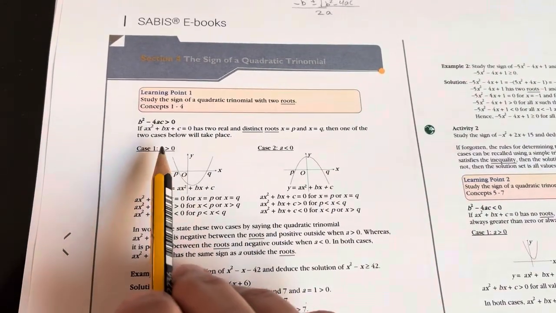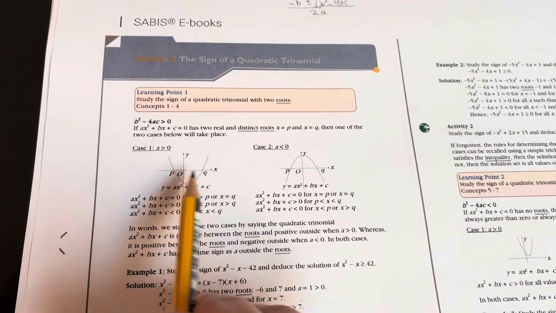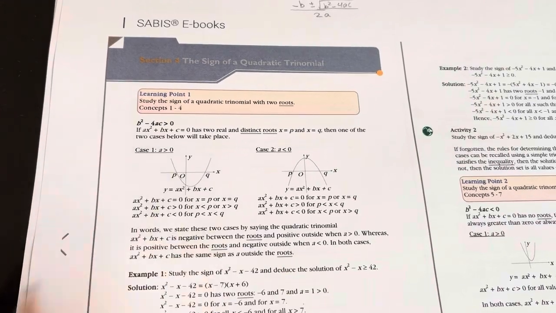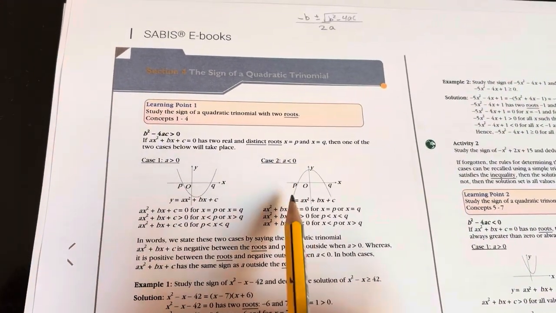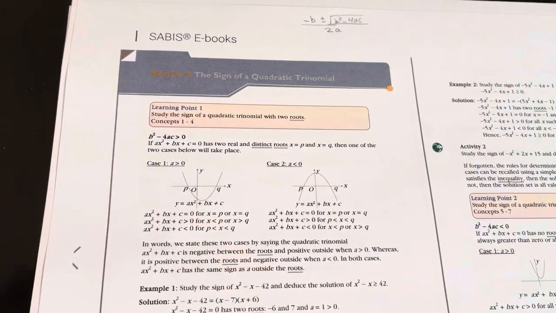So here, for example, if a is greater than 0, this is the shape of your curve. It will intersect the x-axis in p and q, which are the roots. And if a is less than 0, this will be your curve, and it will also intersect in p and q.